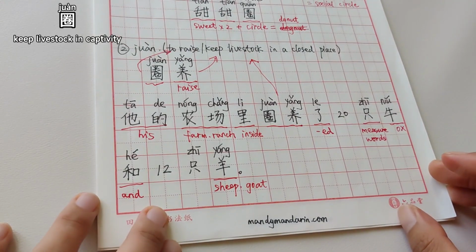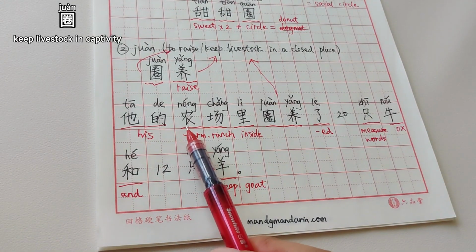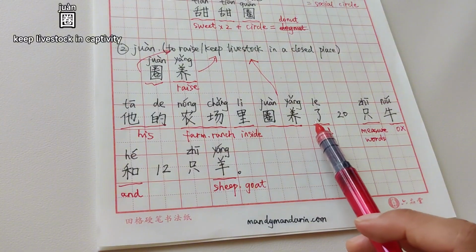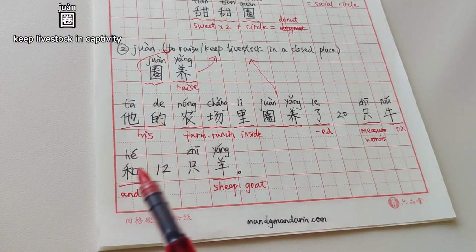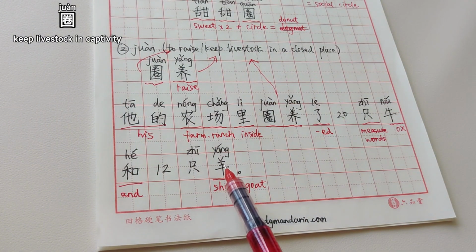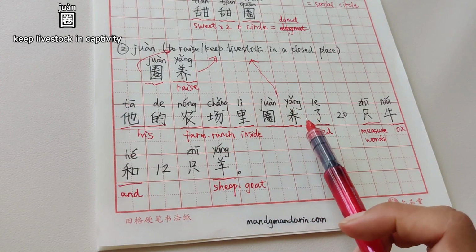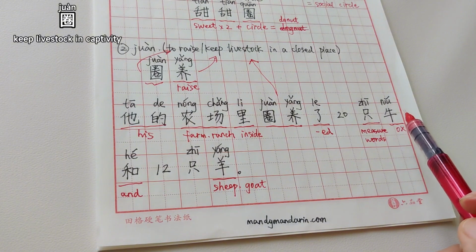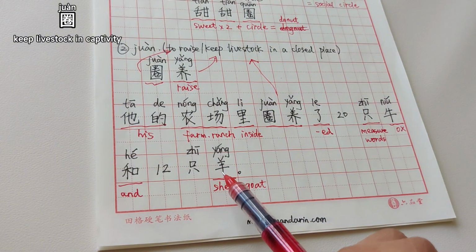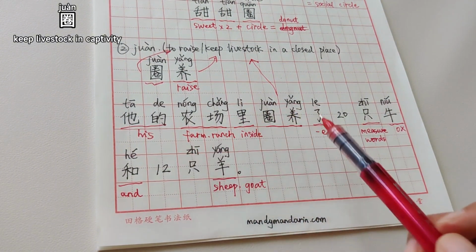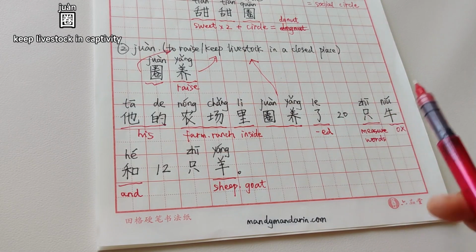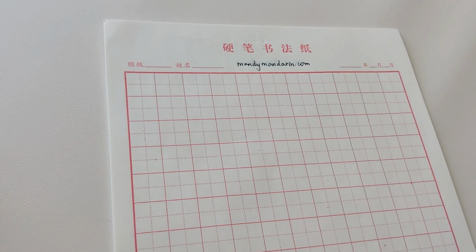The whole sentence: 他的农场里圈养了20只牛和12只羊。His farm raised 20 oxen and 12 sheep. So he raised them inside the farm. Let's continue to the next character.